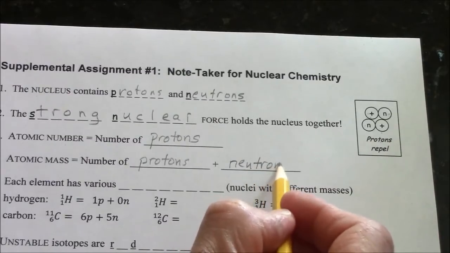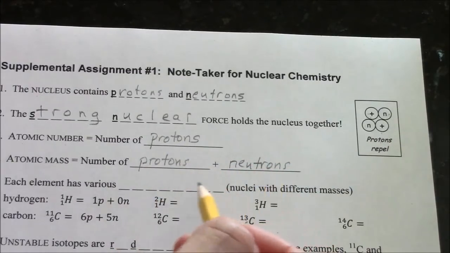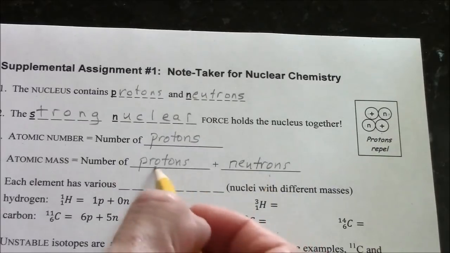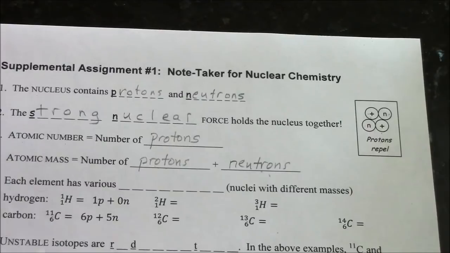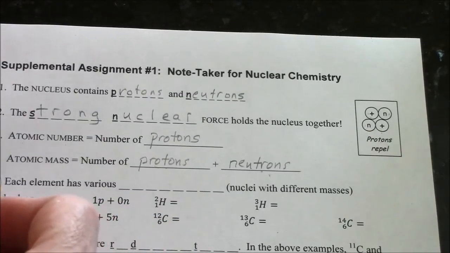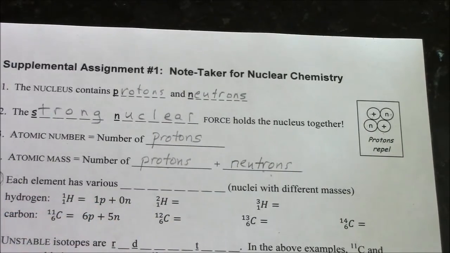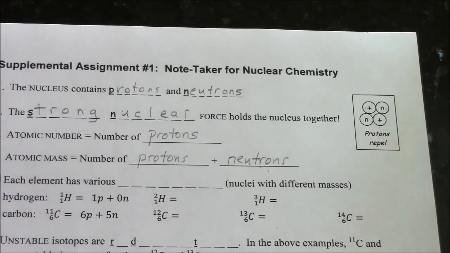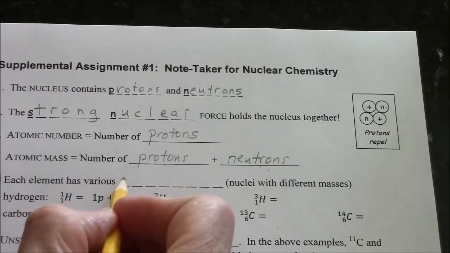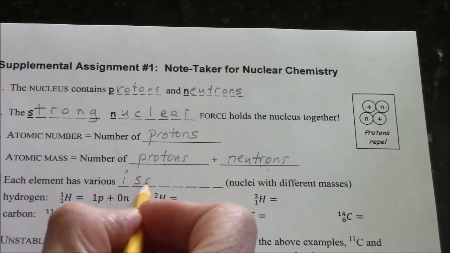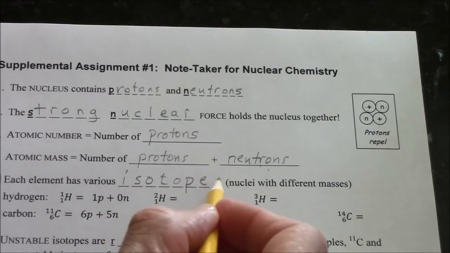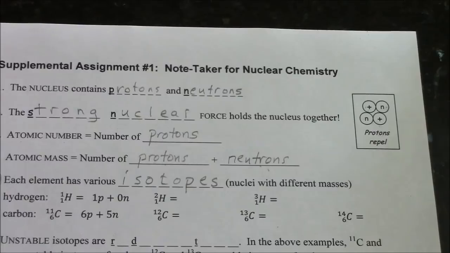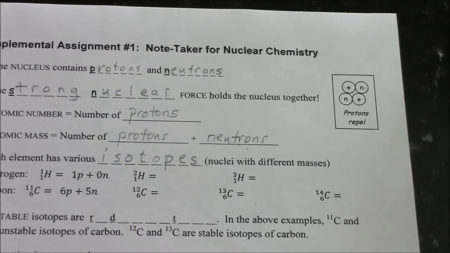And you may still be thinking that it should be a whole number, which is correct. Since each of these are integers, we should get a whole number sum. However, this next concept can explain why we get on the periodic table masses that are not whole numbers. And this is because each element has various isotopes. Nuclei with different masses. So I'll try to teach this through example.